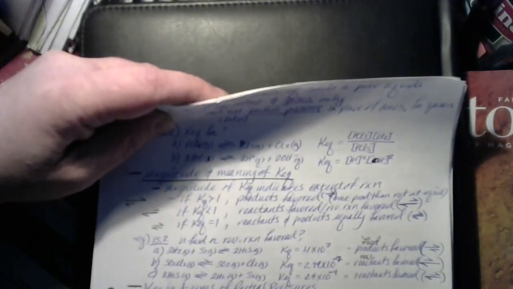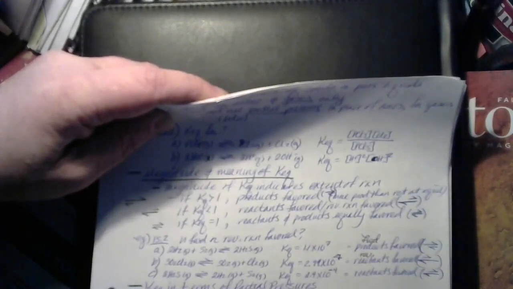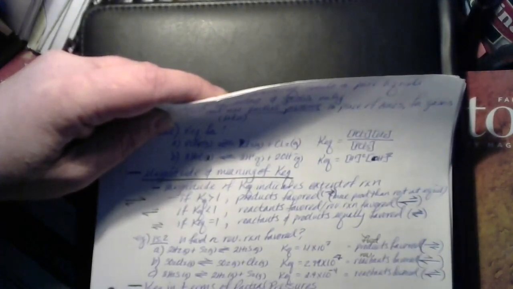On the other hand, you have other chemical reactions that can have KEQ values in the neighborhood of 10 to the minus 30 power. And those are reactions that barely occur at all. At equilibrium, you would have practically no products and practically all reactants left over.